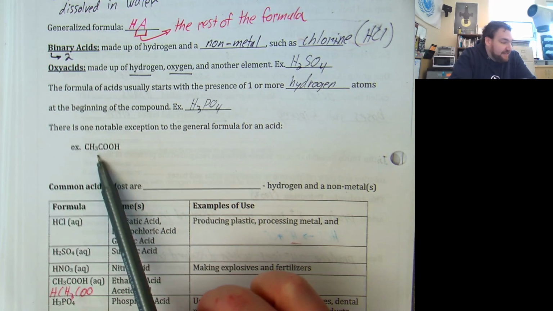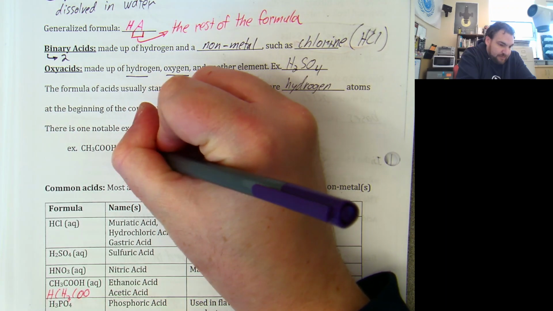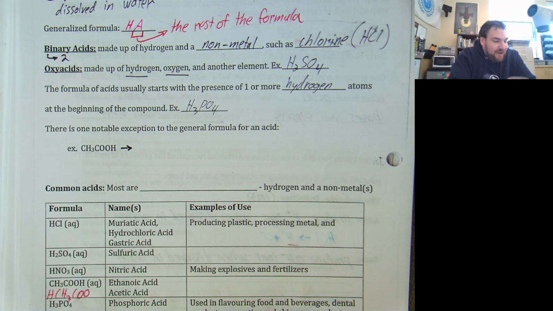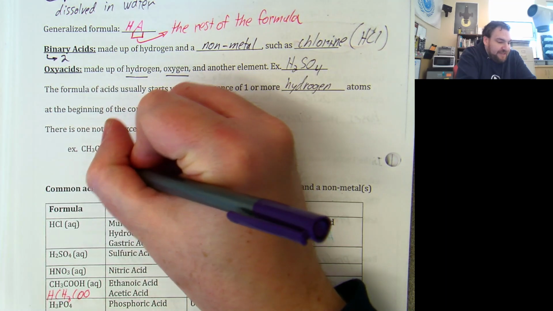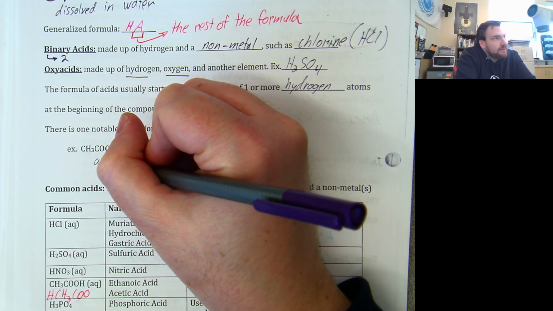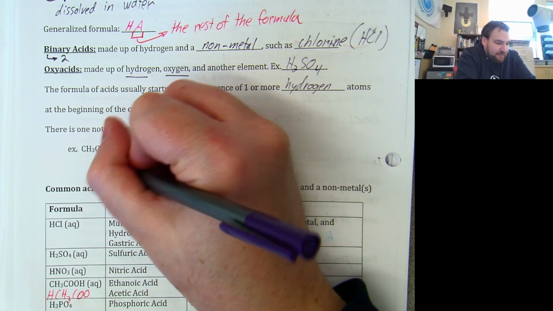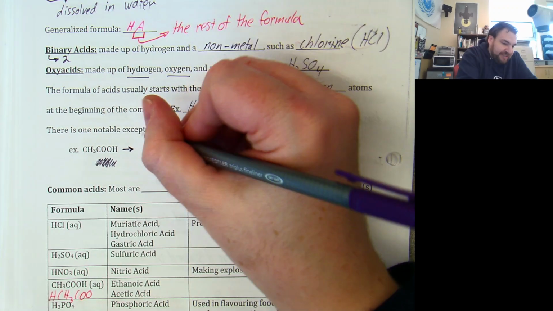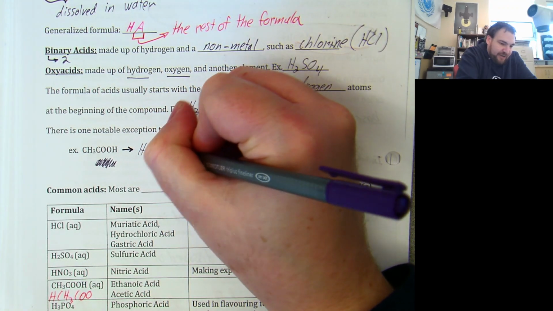This particular acid, you will need to be told that this is an acid. Actually, hold on, never mind, I take it back. That is the formula for the acid. It's also seen like this. Again, I'm being repetitive, I know, but that's okay.